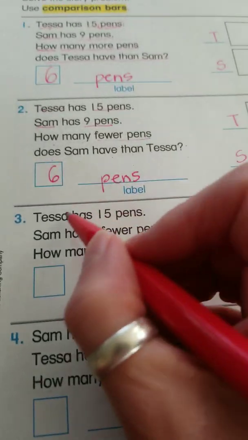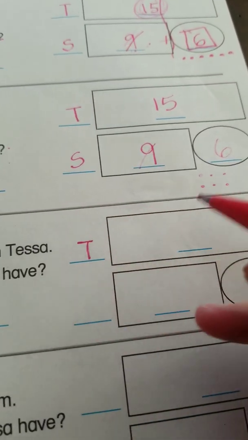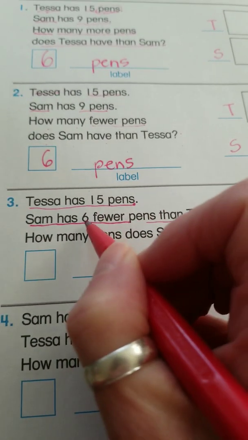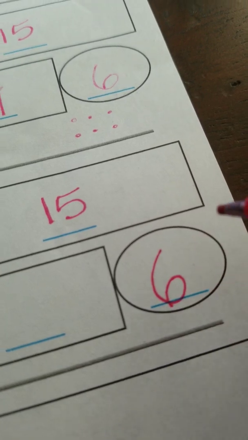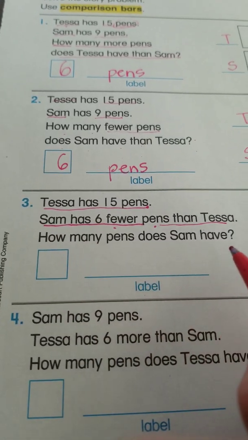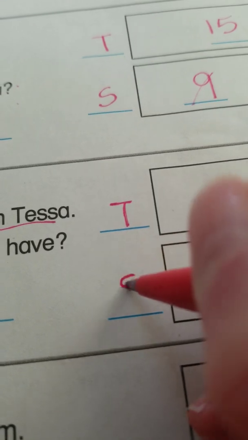When I look at number 3, I see that Tessa has 15 pens. So I'm going to put Tessa again, and I'm going to put 15. And I see that Sam has 6 fewer pens than Tessa. Fewer than is going to go here because this is my difference. And then this time, my box is going to go here. This is what I don't know. And it says how many pens does Sam have? So I have to count and see how many Sam has.